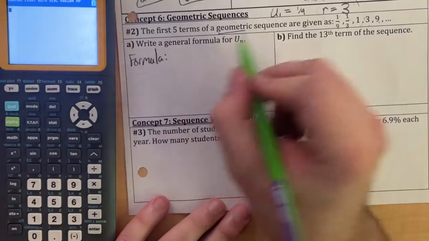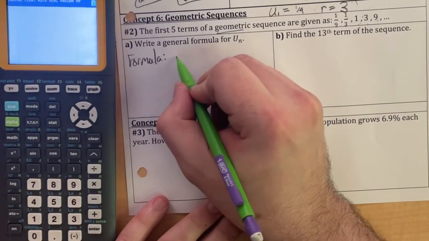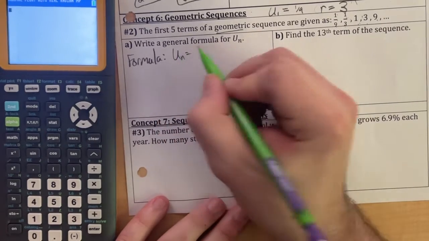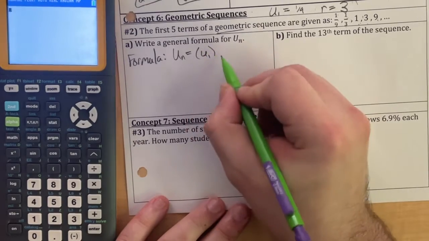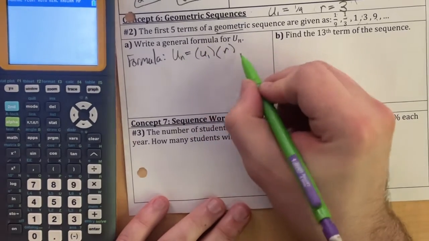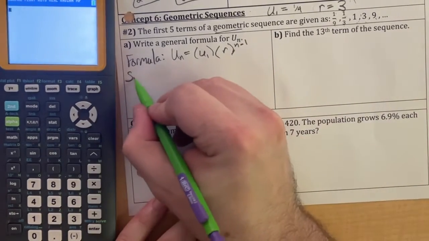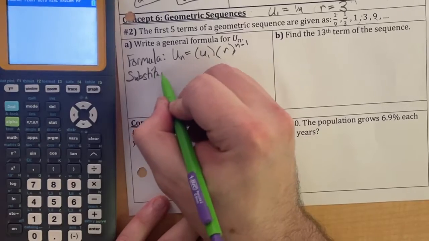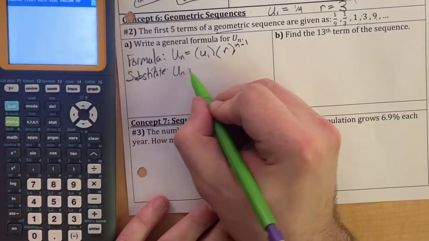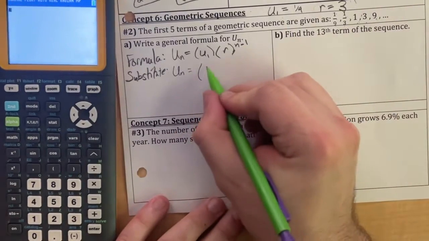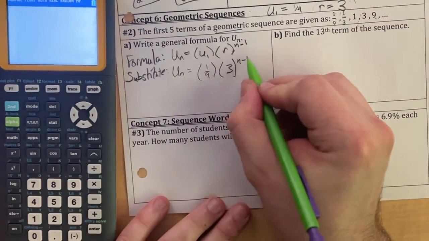Now we have identified our formula. So we say our formula is going to be u sub n, the nth term, is going to be u sub 1, the first term, times that common ratio r to the n minus 1 power. Again, we can substitute in our values for our variables, and so I'm saying u sub n is going to be equal to 1 over 9, and our common ratio is 3 to the n minus 1 power.